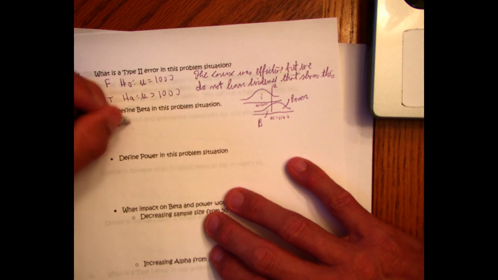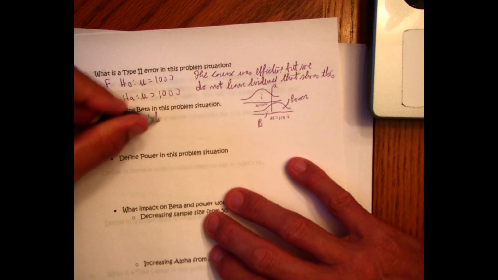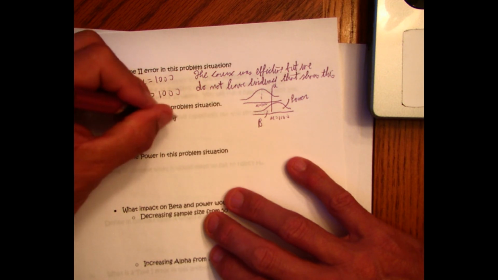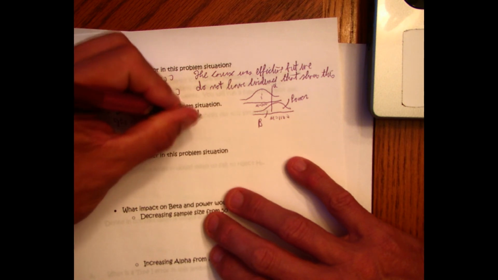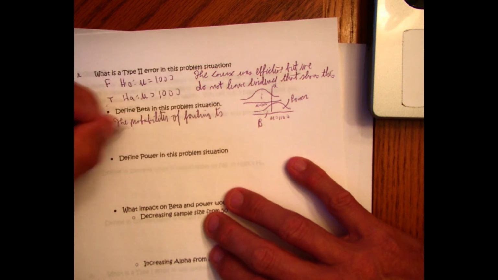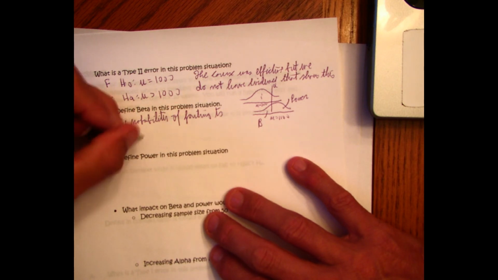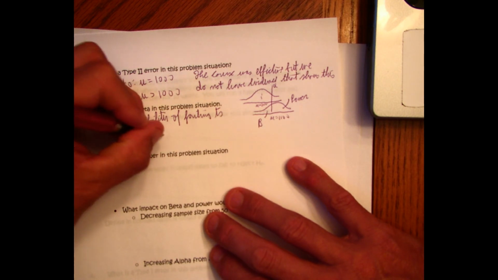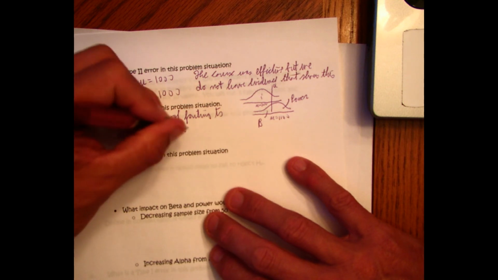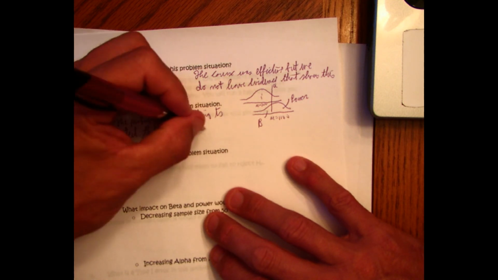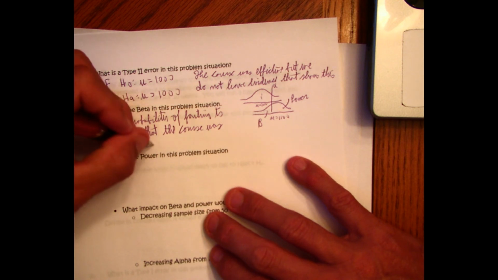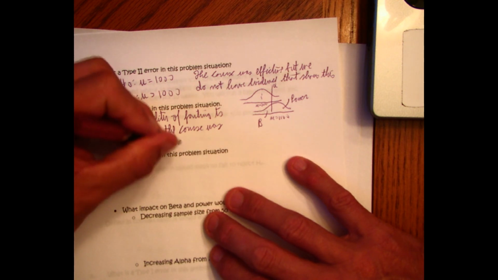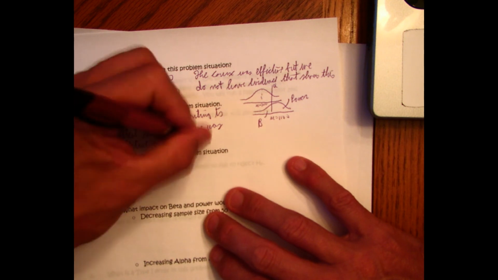So it's the probability of failing to detect that the course was effective when in fact the course was effective.